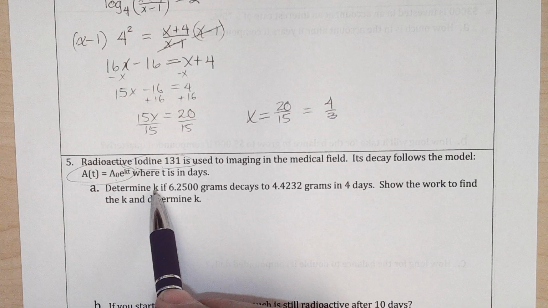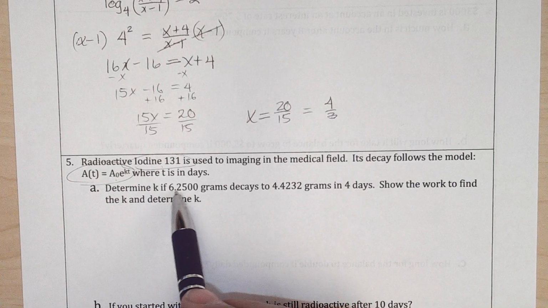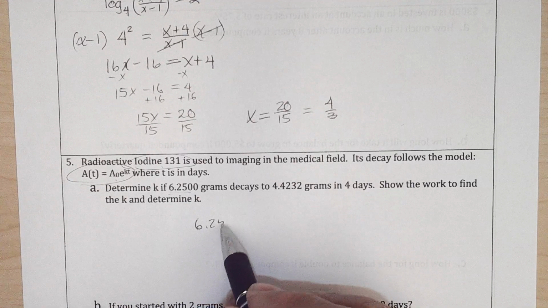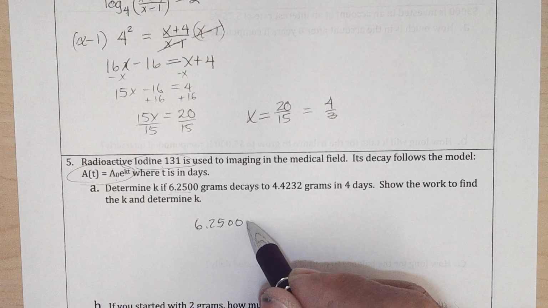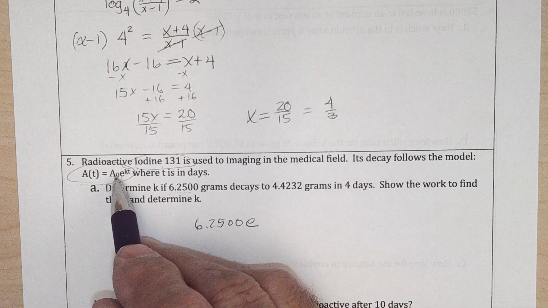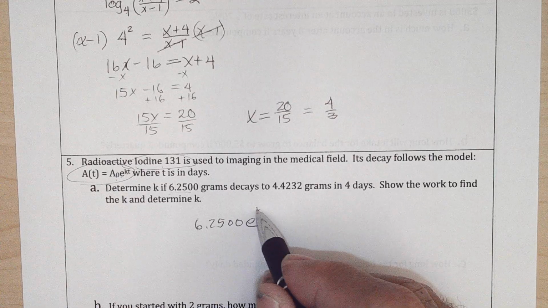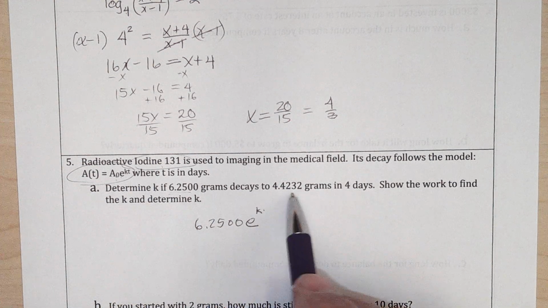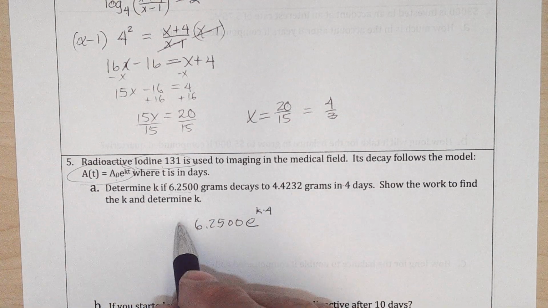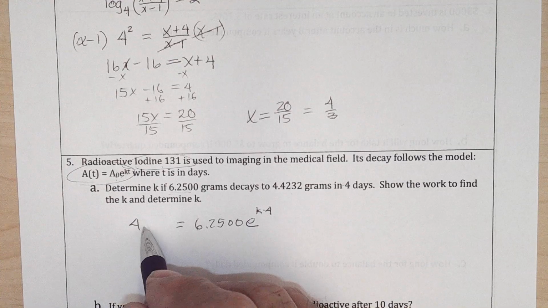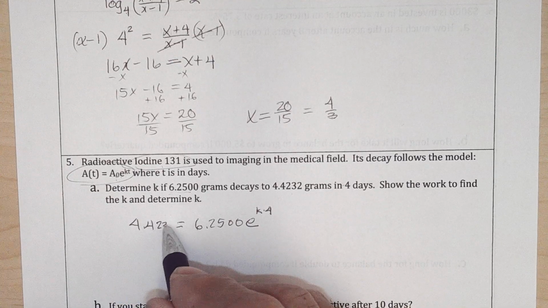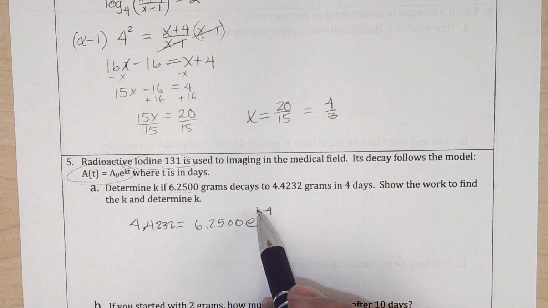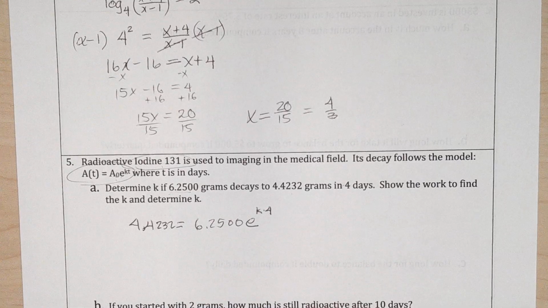So to figure out the K, they're saying that exactly 6.2500 times e to the constant for this times the number of days it takes to get there, 4 days, we'll get down to 4.4232. So there's 5 digits of accuracy. So we should probably be able to do K to 5 digits of accuracy.